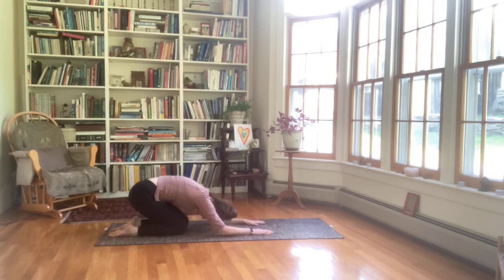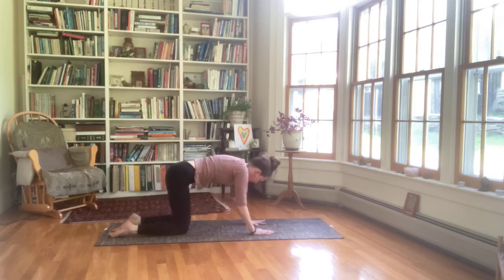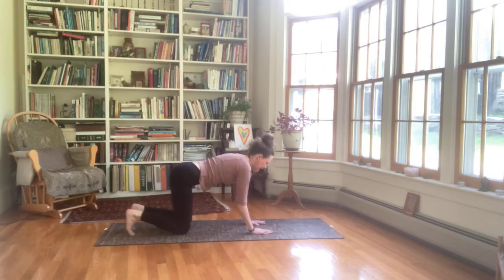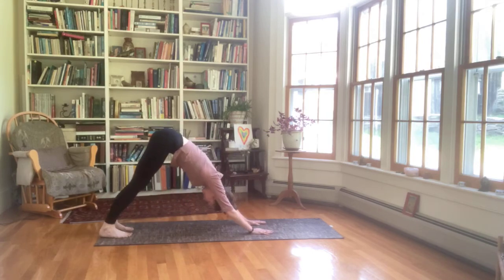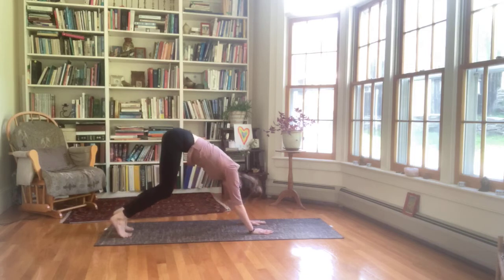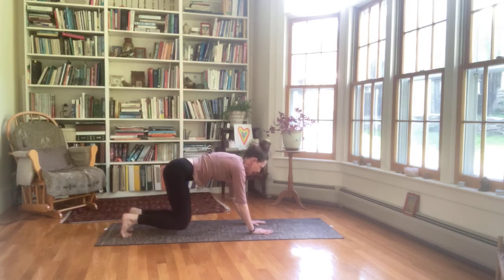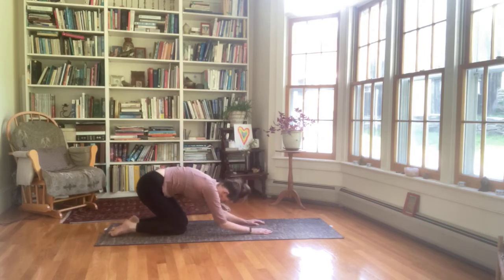Again, inhale, breathe prana to apana, coming to all fours. And exhale, downward dog. Feel the breath moving from the belly to the chest. Inhale, knees down to the floor. Exhale, the hips move back to the heels. Relax the neck and shoulders.